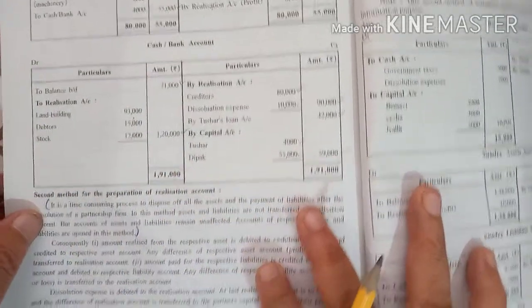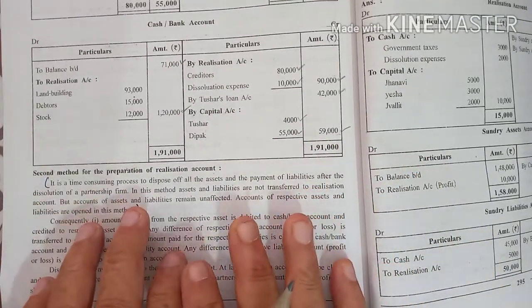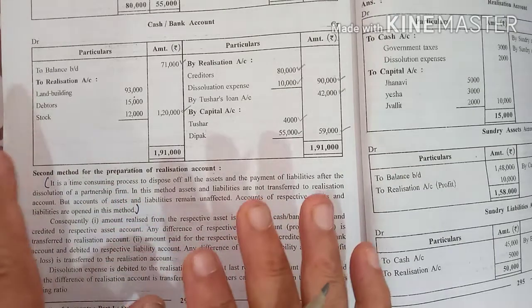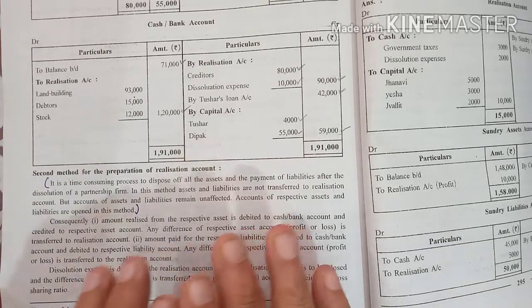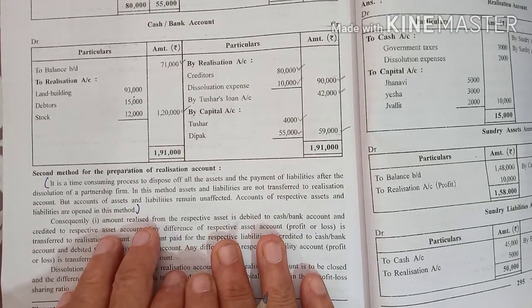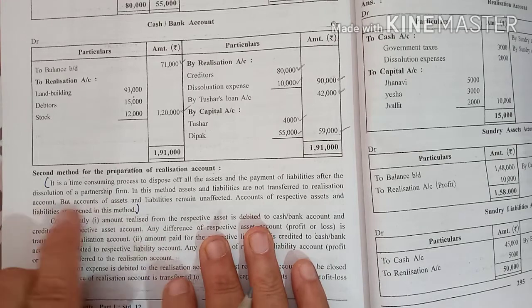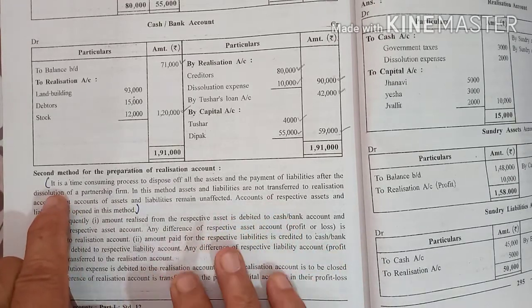They are telling that without transferring all the assets, I am saying all, but you understand it is not all, without transferring these assets and the liabilities, we will do it directly. That is called the second method. I am reading that one. That also you should understand.